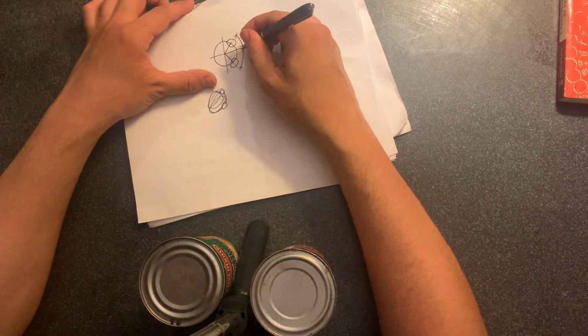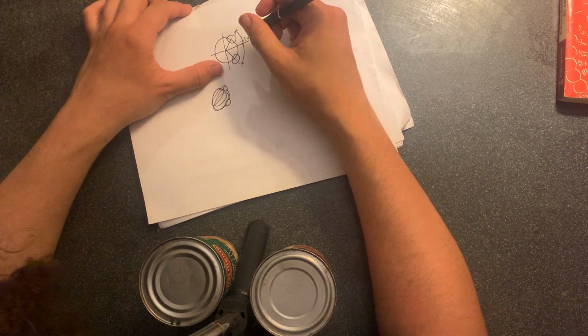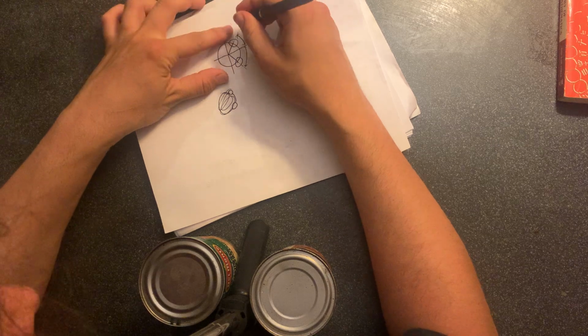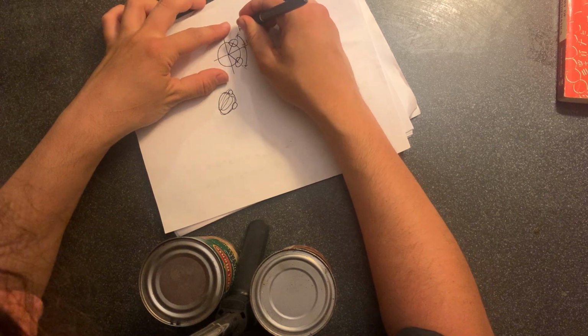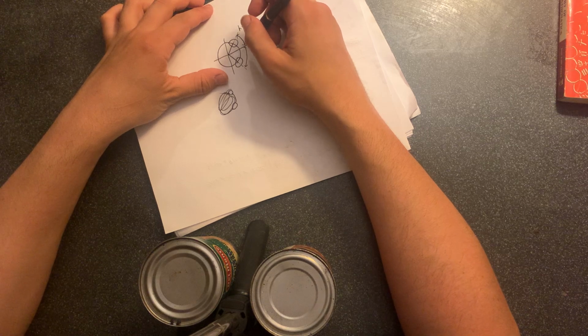Alright, this is how physics trumps every other science. 105 degrees, X, and this is a hydrogen. What is hydrogen? It's H, right?